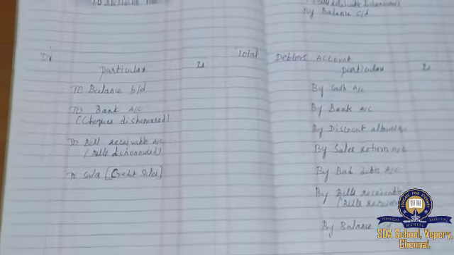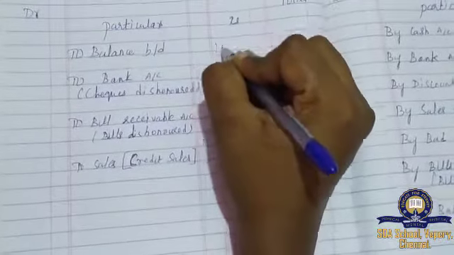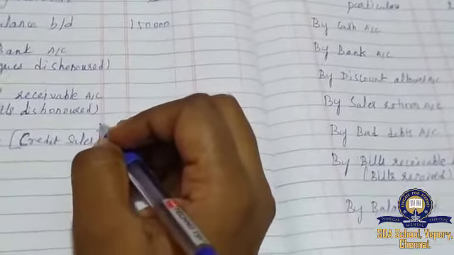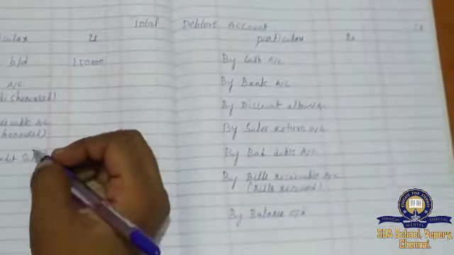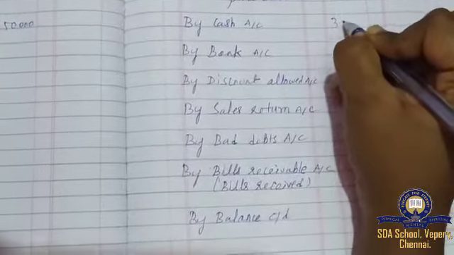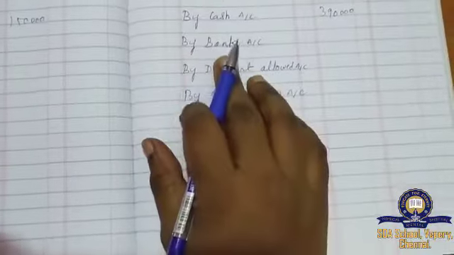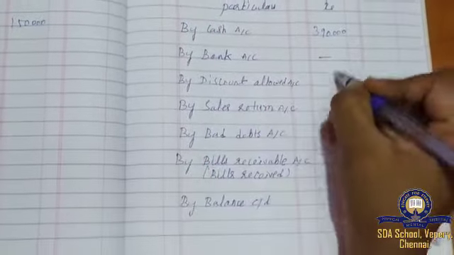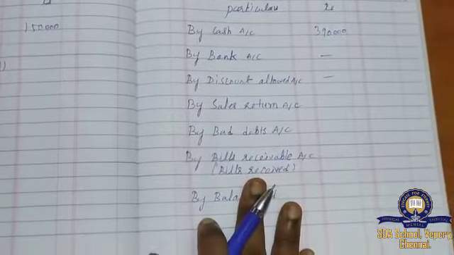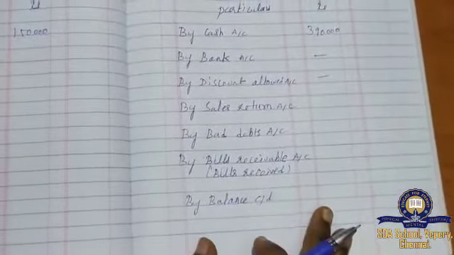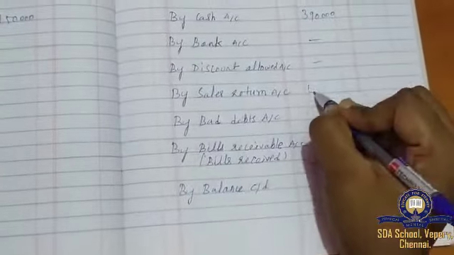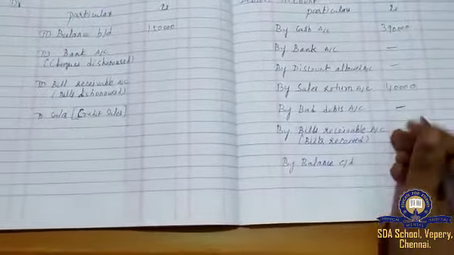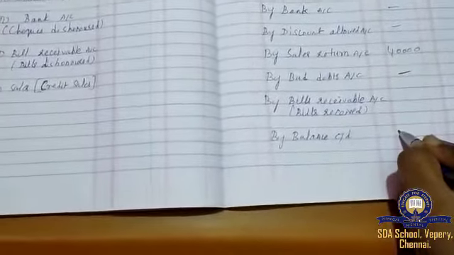In the total debtors account, to balance brought down the amount is 1,50,000. Then by cash, that means cash received from the debtors, 3,90,000. Bank is not given in the question, so just put a dash. Discount allowed is also not given. I have just written the format; you substitute the amount in the correct item. Sales return they have given is 40,000. Bad debts is not given, so put a dash. Then carry down they have given 1,30,000.